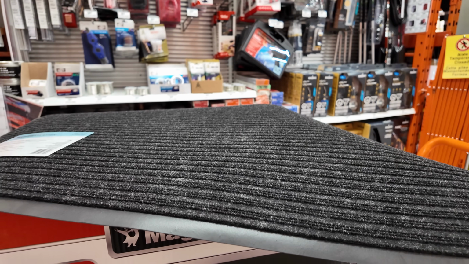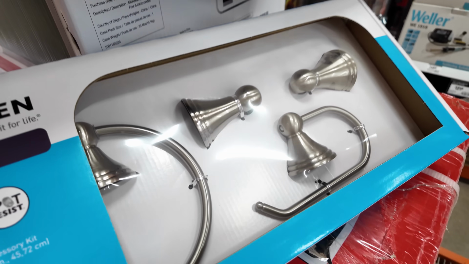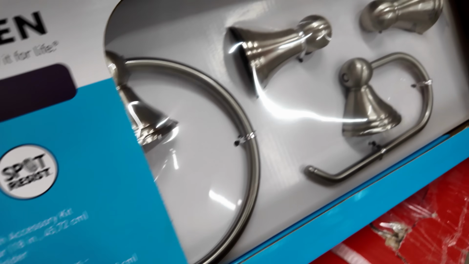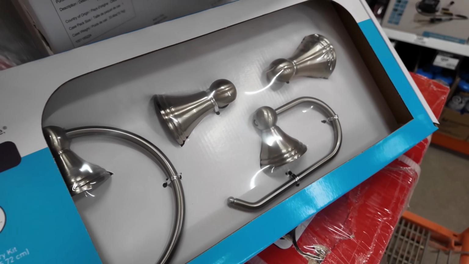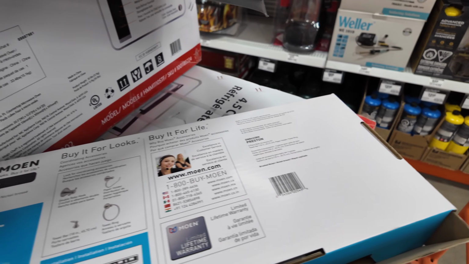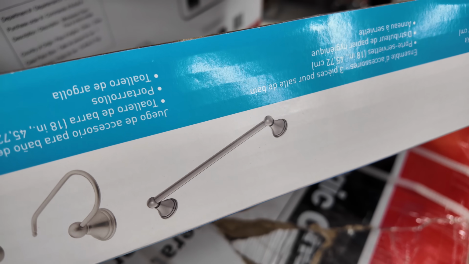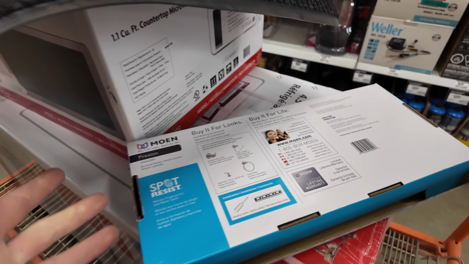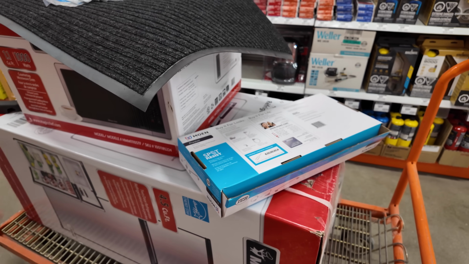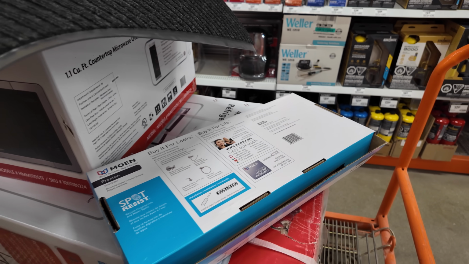Also a doormat for the front door. And then I bought this 3-piece set here. It's funny, if you were to buy the 2-piece set for like the hand towel and the toilet paper, it's the same cost as the 3-piece set. So I got the 3-piece set because I'm gonna have, what is it? The bar right there, so I can hang a larger towel, which can be used for drying dishes. Because I'm gonna be eating over there, I'm gonna be creating dishes. I need like somewhere to hang a big dry towel.